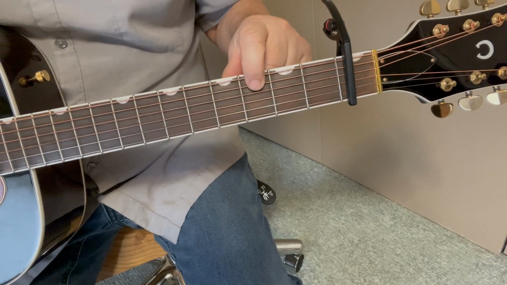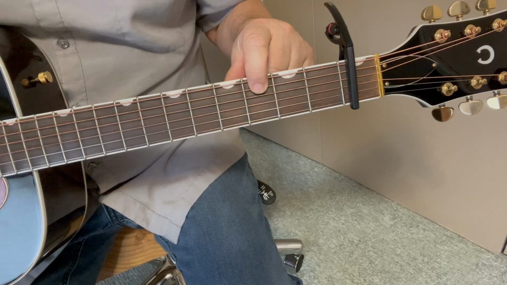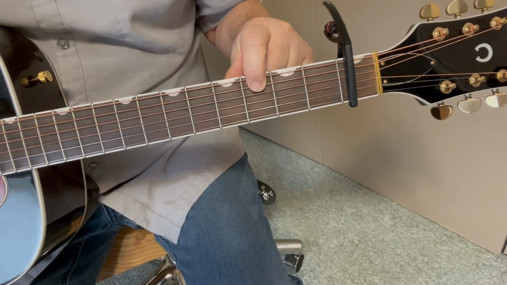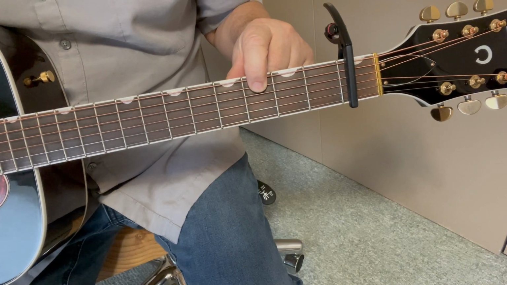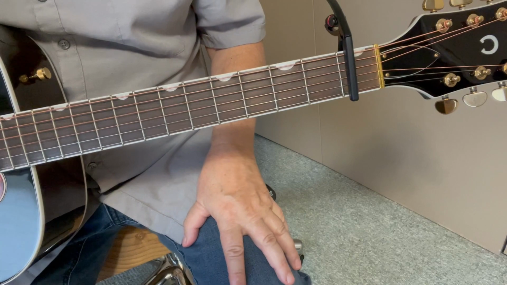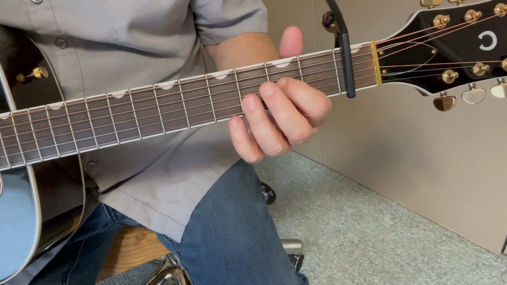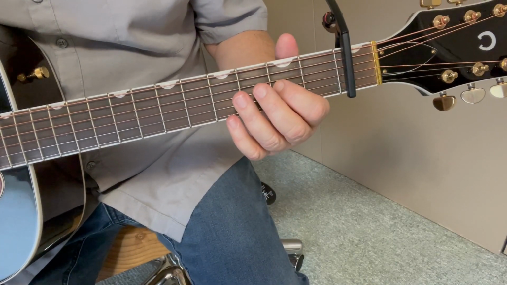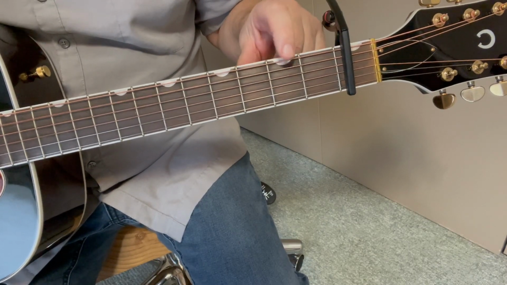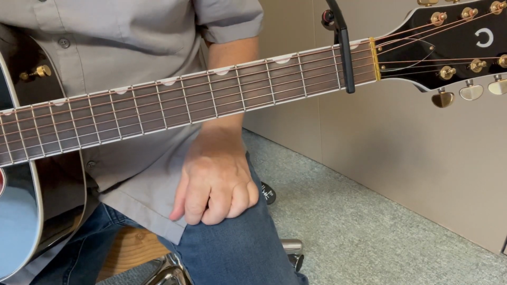Then your next tone would be the third fret, fifth string, and that's a C. And then you go to an open D, because this was a C here, just so you recall. We have an A, B, C, now we're in D.